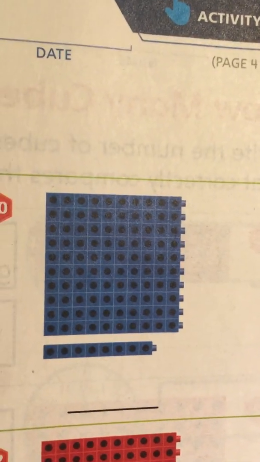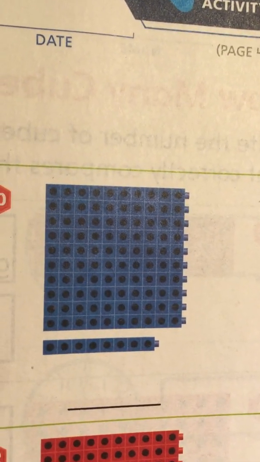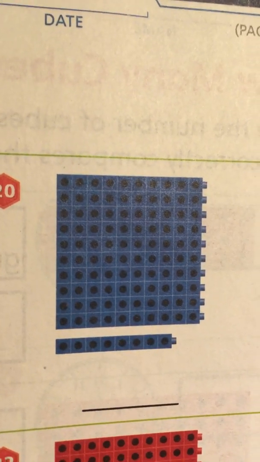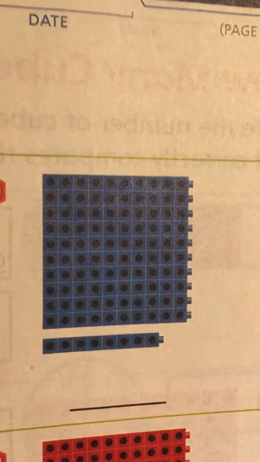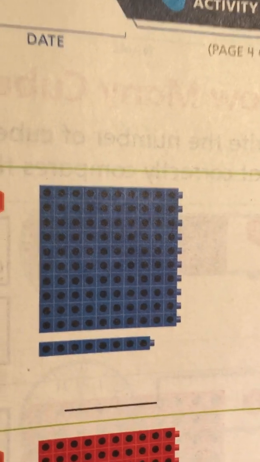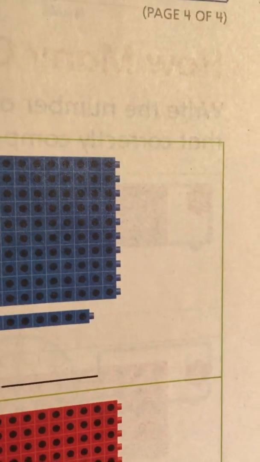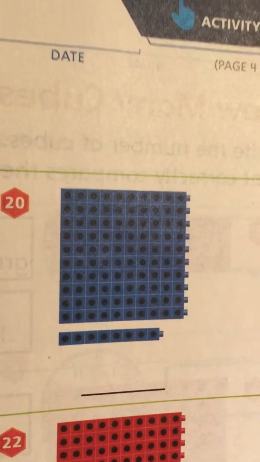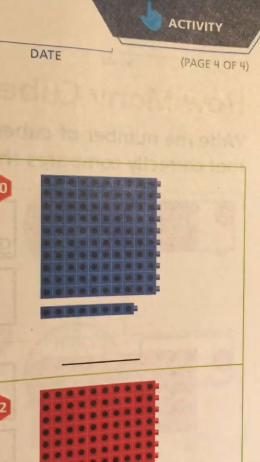So to yourself, I want you to count how many cubes there are. How many of those blue cubes? If you need more time, pause the video. But if you're ready, you can just continue on with us.